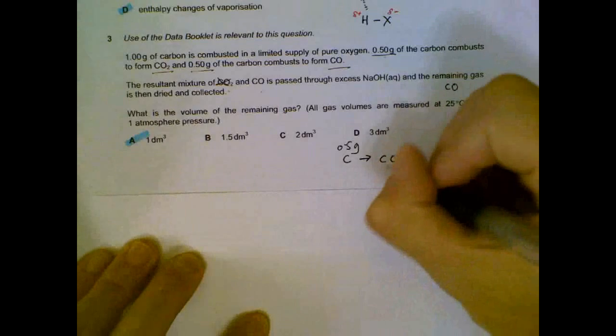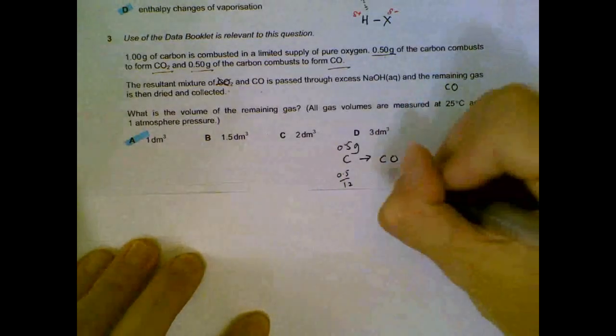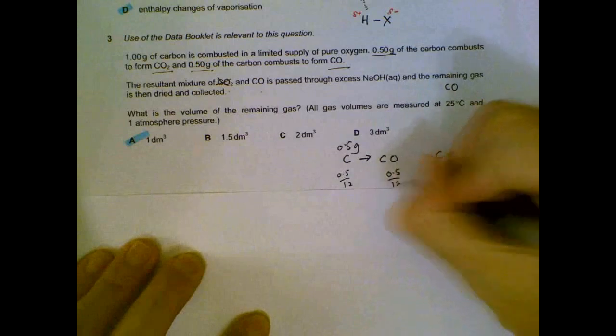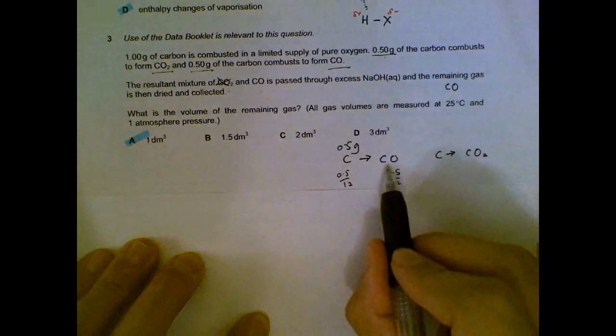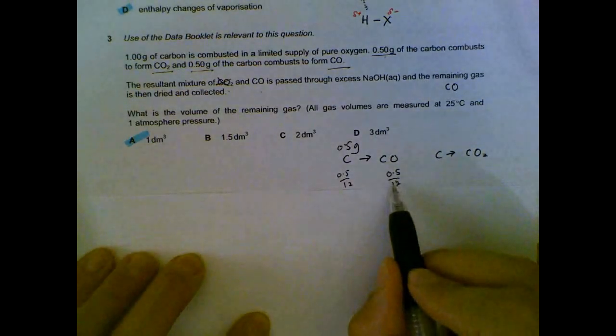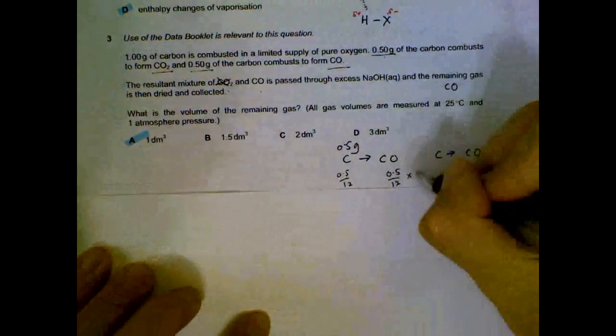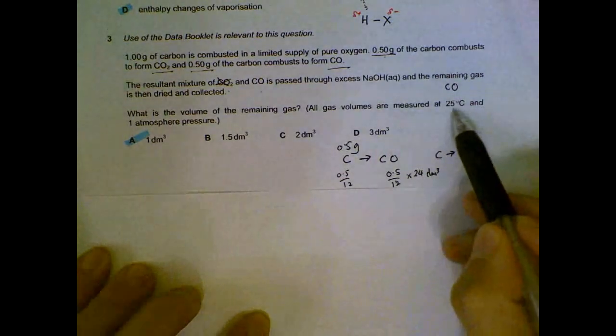So 0.5 over 12, that's the number of moles. That will be the same number of moles for carbon monoxide. And if you want to find the volume, we take the number of moles of carbon monoxide multiplied by 24 dm³, because it is at room temperature and pressure. We get 1 dm³.